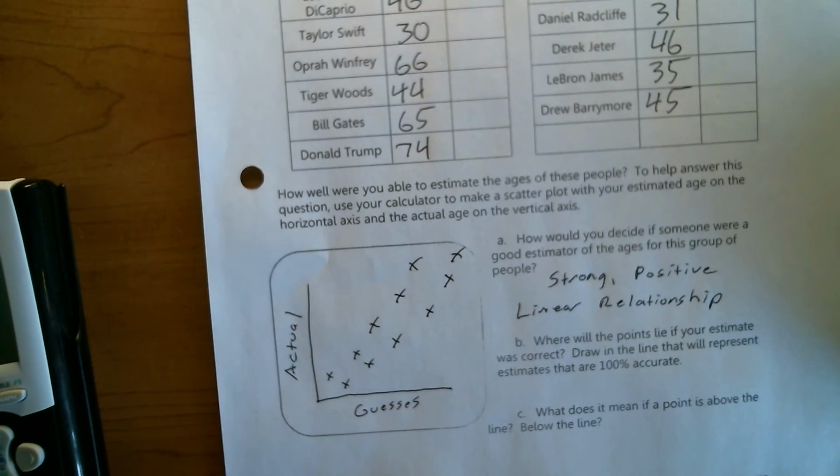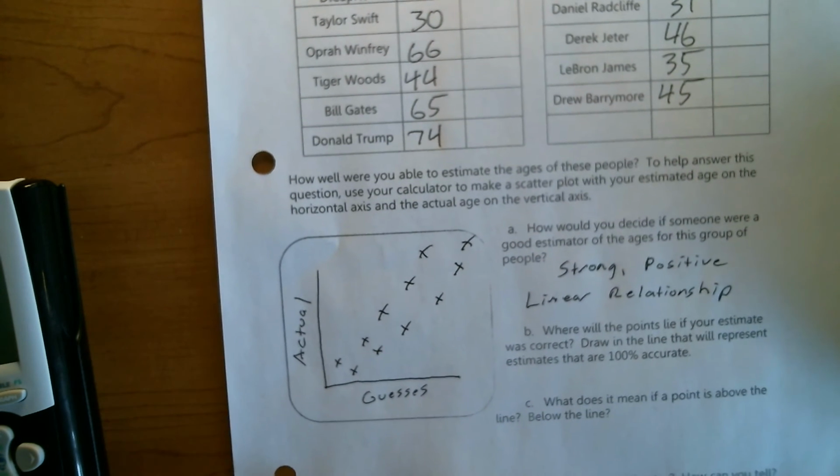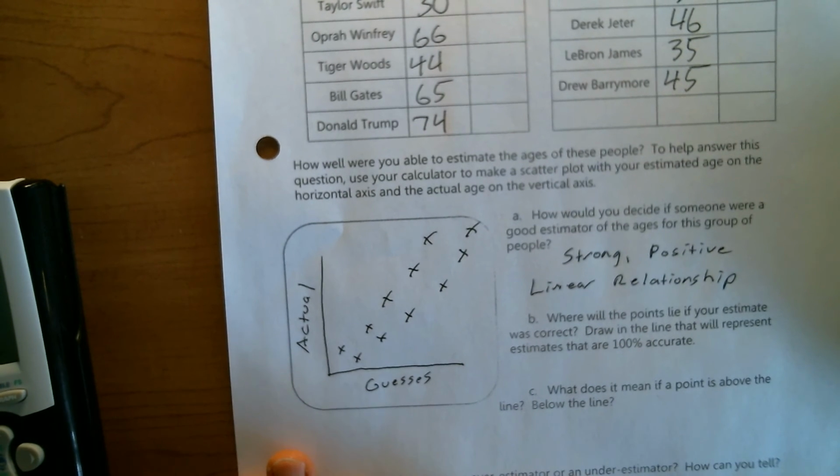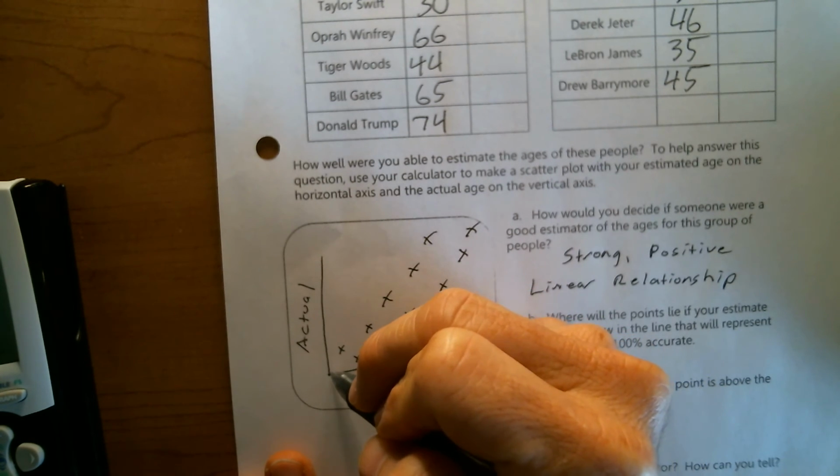Where will the points lie if your estimate was correct? Draw in the line that represents estimates that are 100% accurate. If you were 100% accurate, your guesses would be directly in line with the actuals.